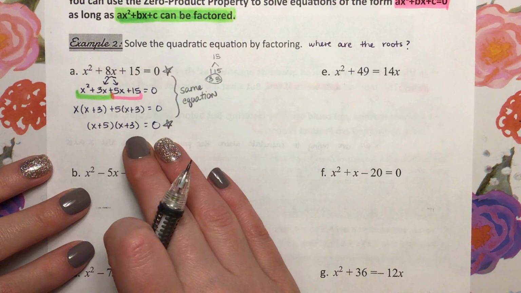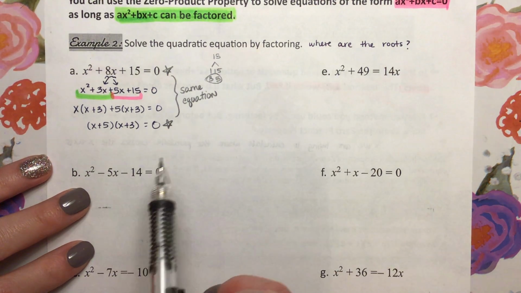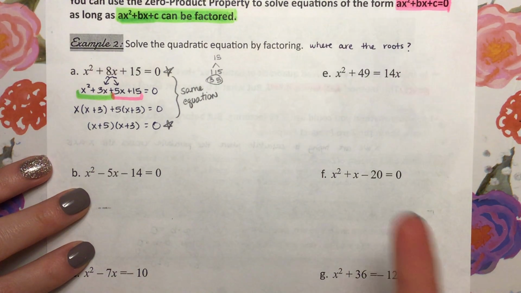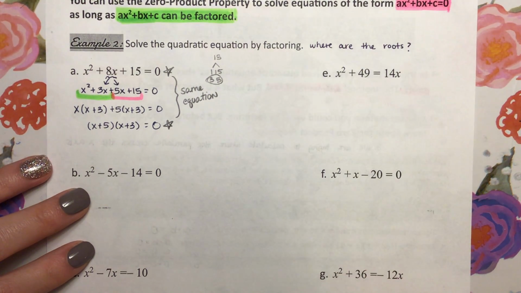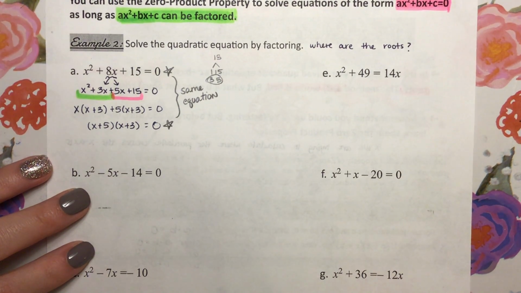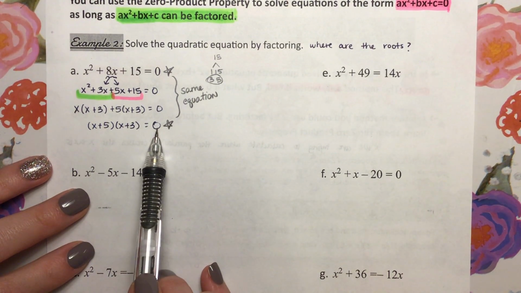What we're doing here, we are using a different strategy to solve for the roots or the solutions or the zeros. So far, you've learned how to graph to find roots and you've learned how to use square roots. But now, what if there's not a perfect square? What if we don't want to graph? This is the next option. We can factor it. So we're going to factor, but remember this is set to 0.